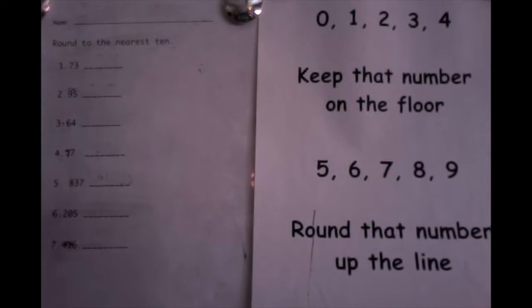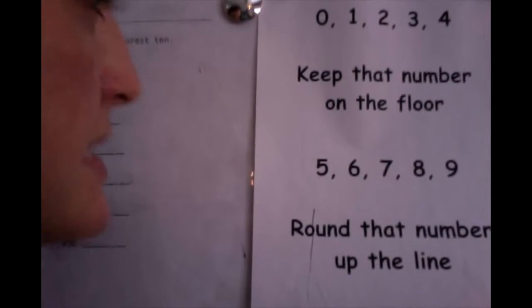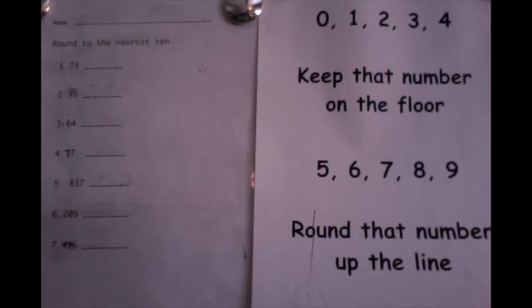All right, boys and girls, we're back and we are going to be practicing rounding to the nearest 10, just like we did yesterday. So let's go over our nifty little poem over here that's going to help us remember if we're keeping the number on the floor or if we're rounding up the line. Sing it with me. 0, 1, 2, 3, 4, keep that number on the floor. 5, 6, 7, 8, 9, round that number up the line.